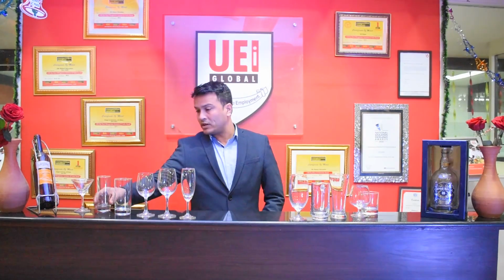We'll move to the next. This glass can be used anywhere in the hotel for any kind of drinks, which includes alcoholic and non-alcoholic. That's the reason we call it all-purpose, but it has a certain terminology. This glass is known as a highball glass in hotels. So just need to remember.